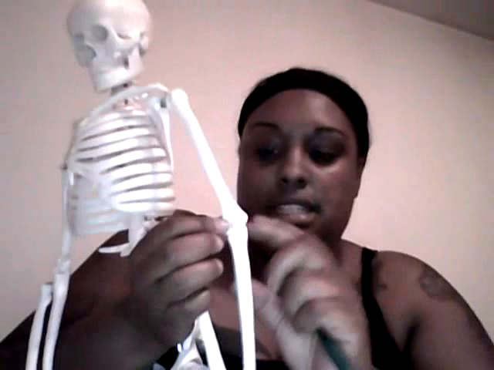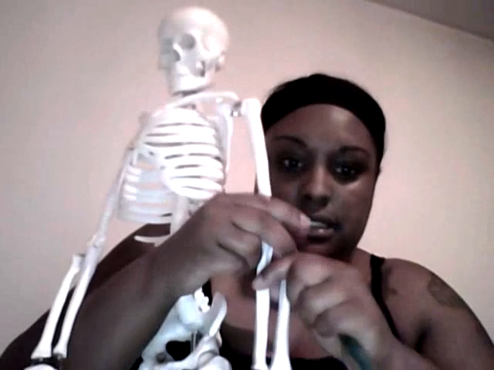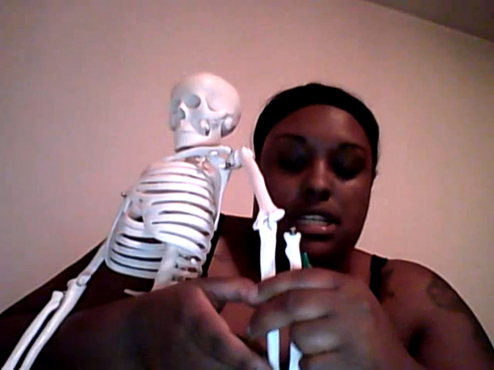The radius, this bone here, the head of the radius is here. The radial tuberosity is here, and the styloid process of the radius is actually down here.